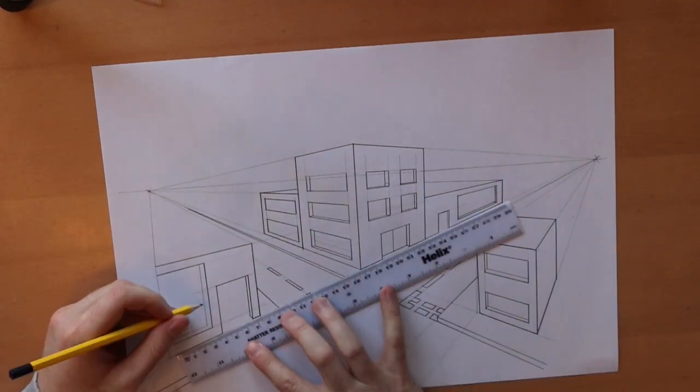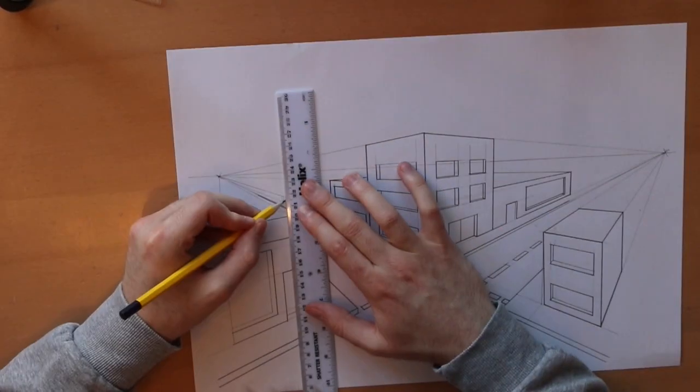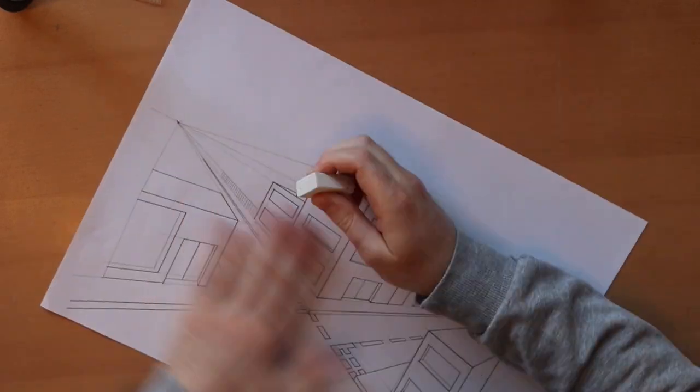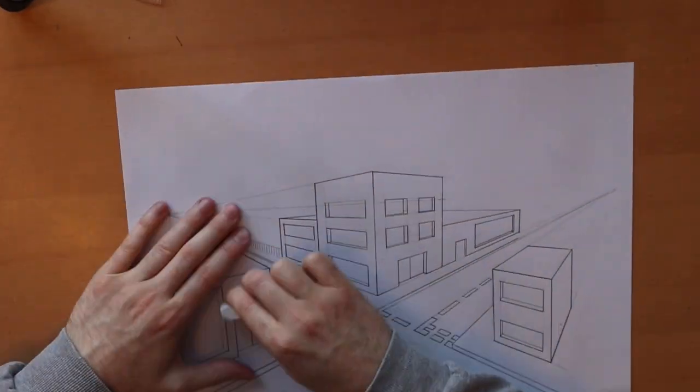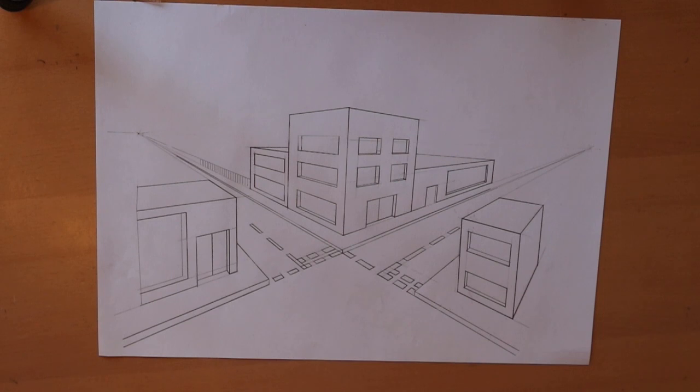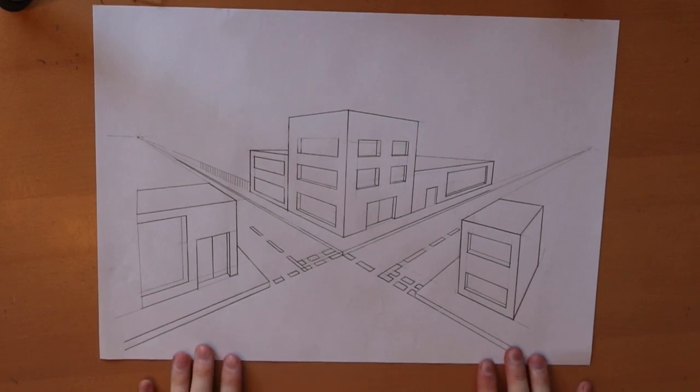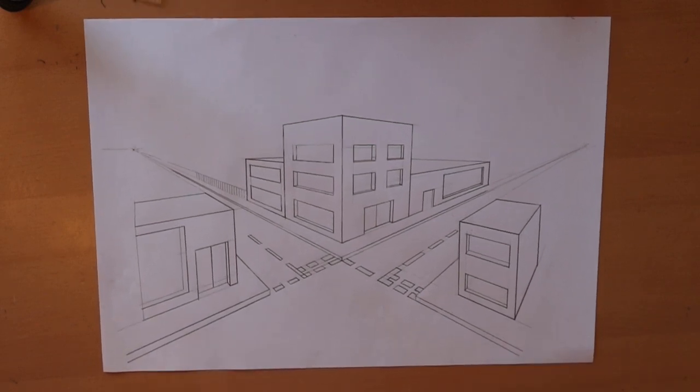Once you've done it all, again, go over it nice and heavy. You do not need to add colour to it, okay? However, what I would like you to do is to rub out any extra lines that you no longer need and then go over them again if you need to make whichever lines you need to stand out.